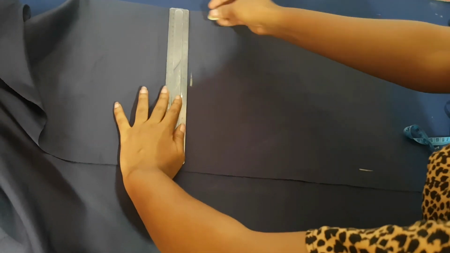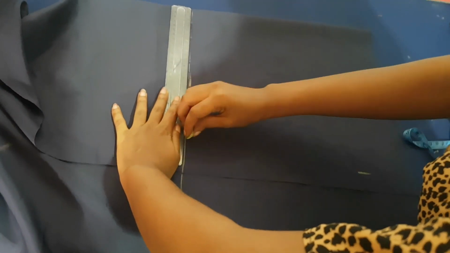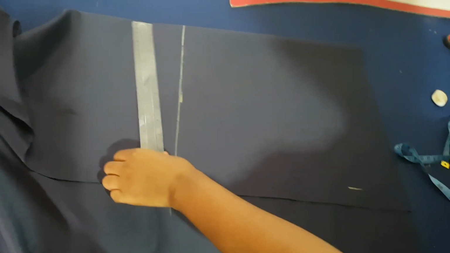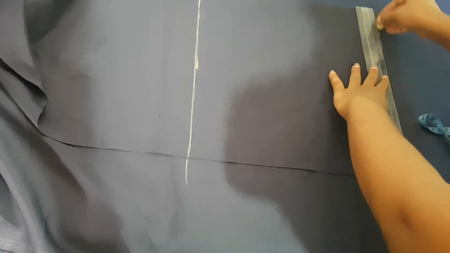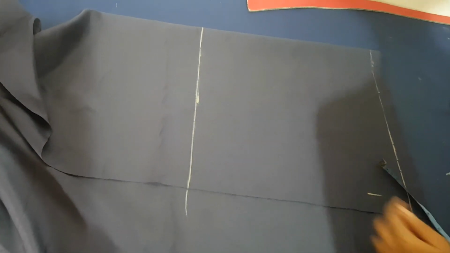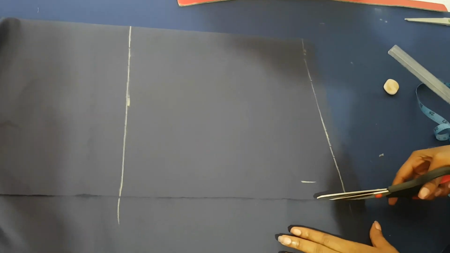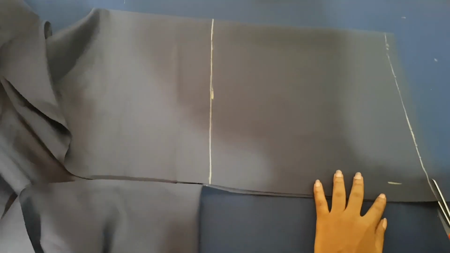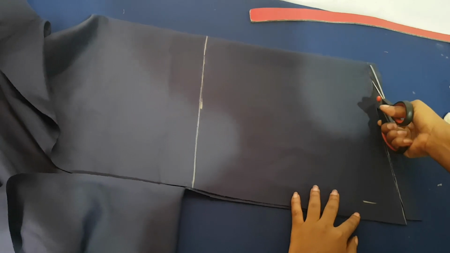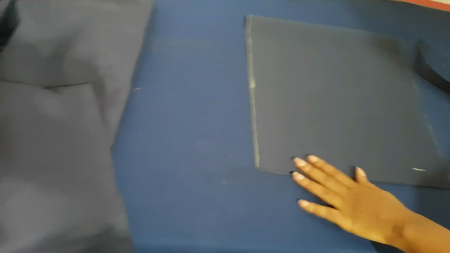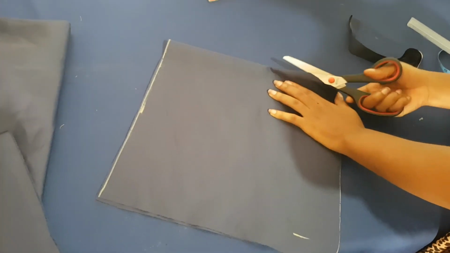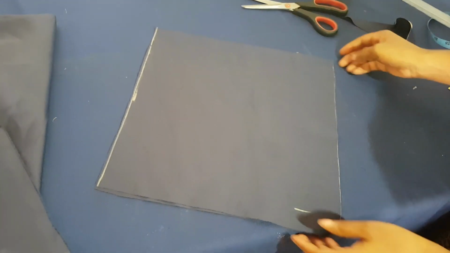I'm going to cut 2 pieces of 12 by 12 inches for my pockets. So I have 2 pieces for the pockets, the left and the right.